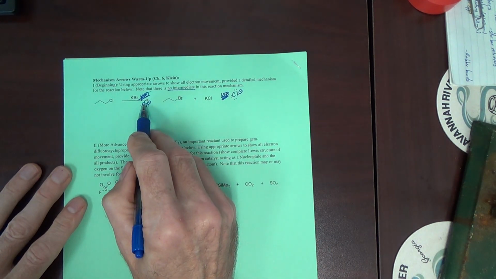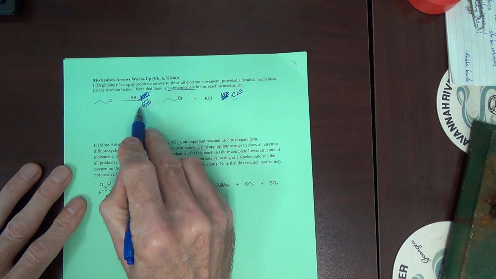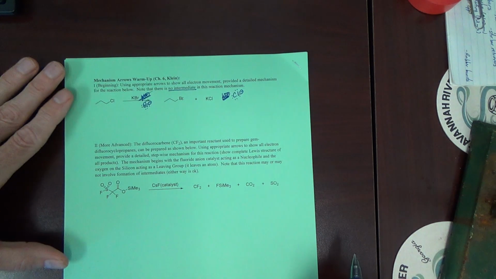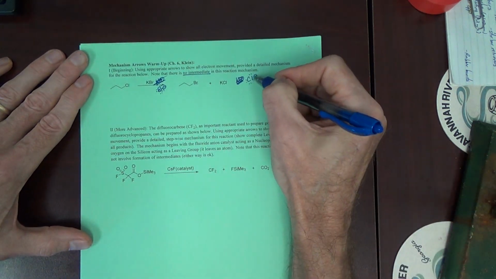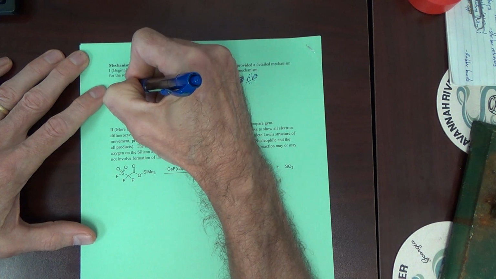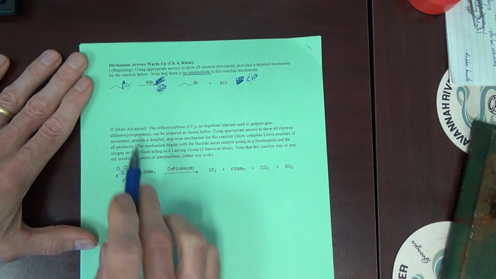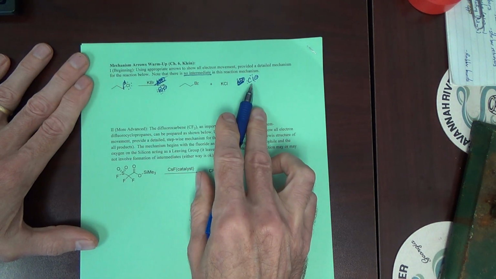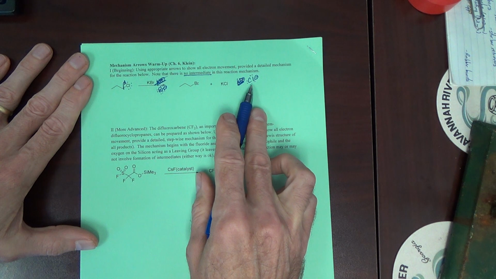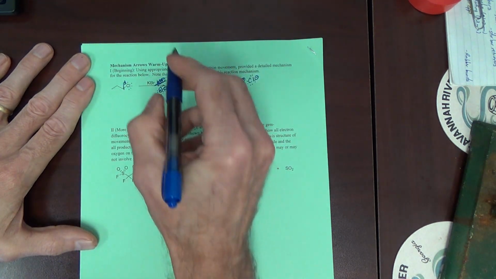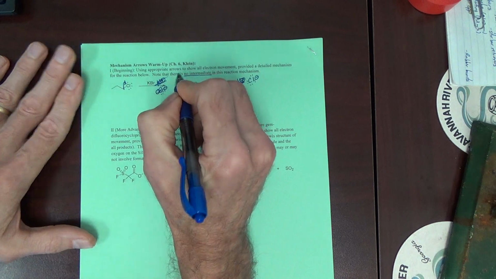So how can we get, in one step, the Br bonded to the carbon and the Cl like this? Well, forming this is like the Cl minus, or like these electrons moving on to chlorine, like in an acid-base reaction. Wouldn't that give this? Yes. But we also have to form a carbon-bromine bond, and these electrons, okay, what did we just show over here?